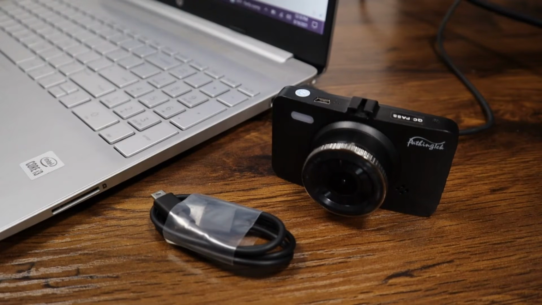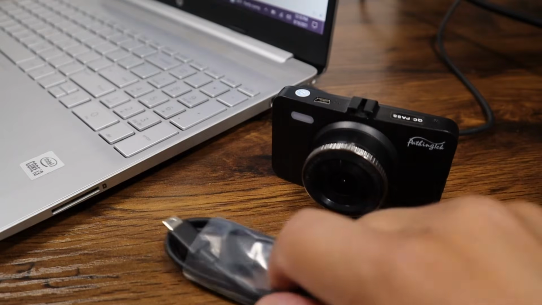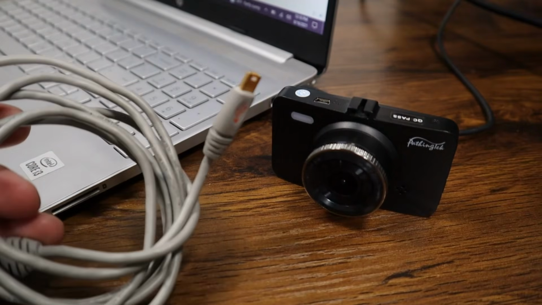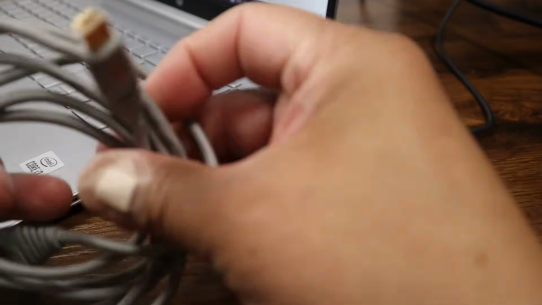Okay, for this next one, we have the dash cam and the cord if it came with your dash cam. If it did not have one, and you have an old cord that you could use, or you purchased one, you could use this cord. So well, you know what? We have this cord. Let's use this one.